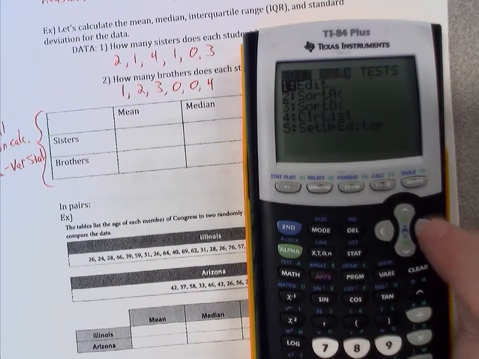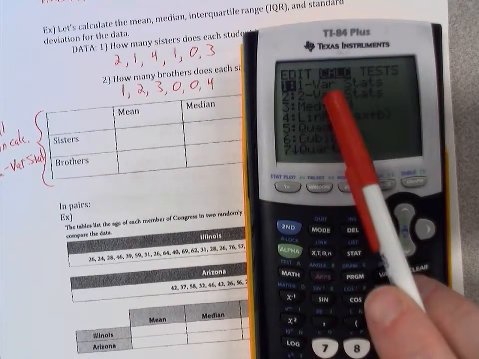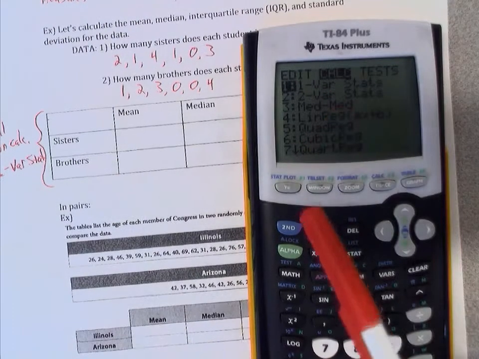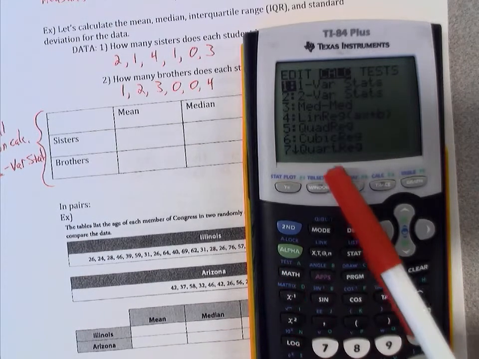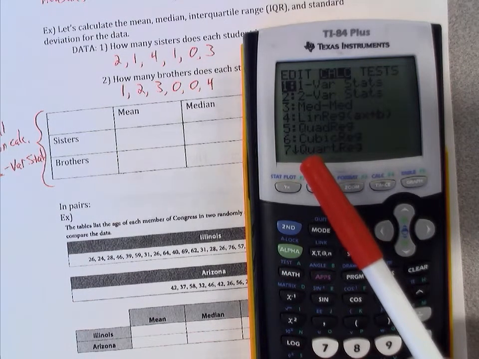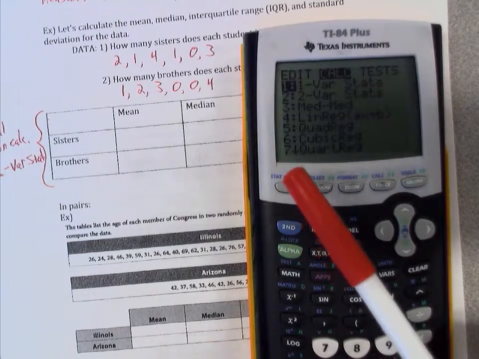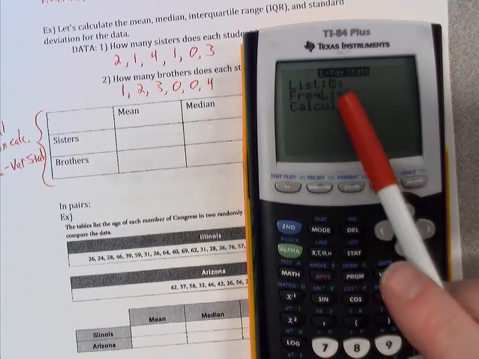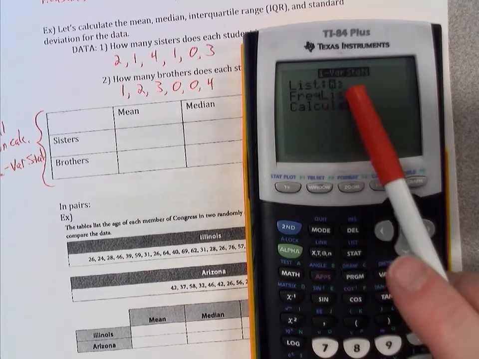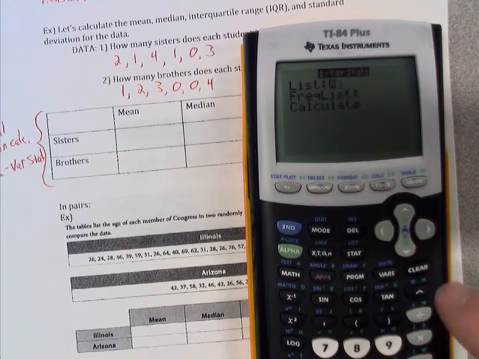And now I can go to calculate. And notice I have all these different options. What we want is one variable stats. And that's going to give me things like the mean, the median, the standard deviation, the first quartile, the third quartile, and then from those numbers you can actually calculate the interquartile range. So I'm going to hit one variable stats, and right now you can see that it says L3. Well, I don't want L3. I entered everything into L1. So I'm going to clear this.